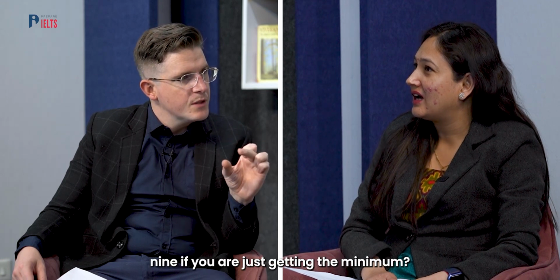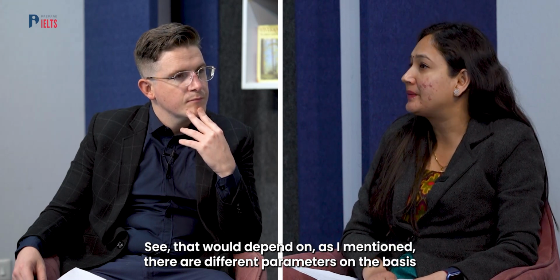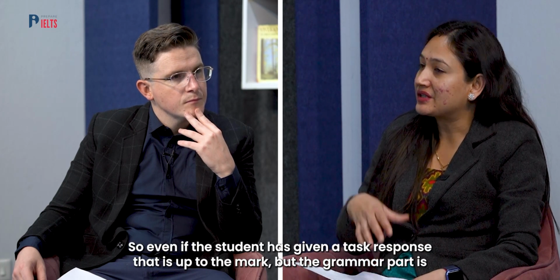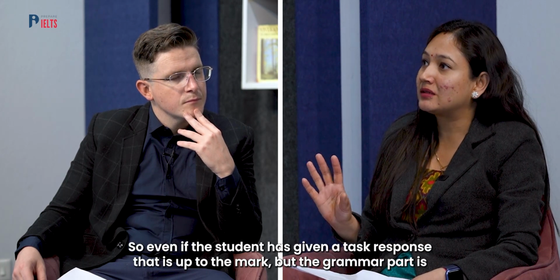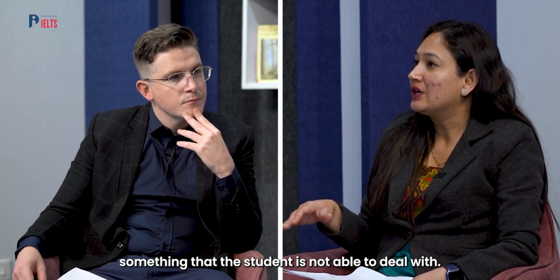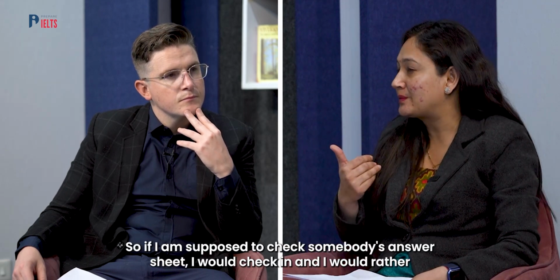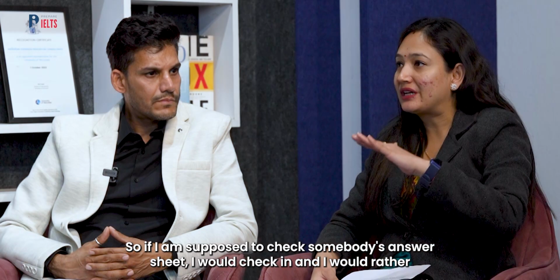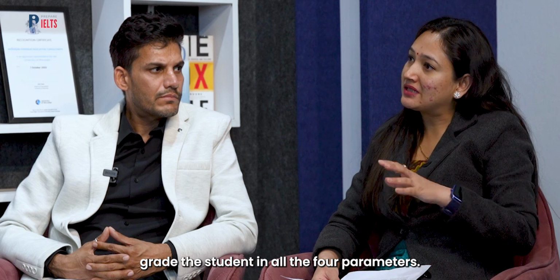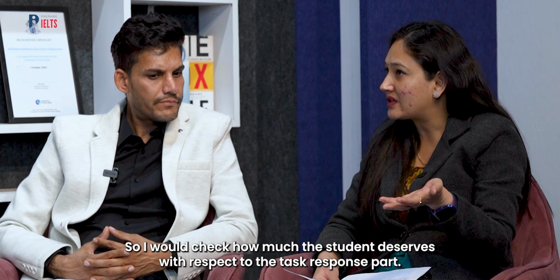just getting the minimum? That would depend on, as I mentioned, there are different parameters on the basis of which the band score will be decided. So even if the student has given a task response that is up to the mark, but the grammar part is something that the student is not able to deal with. So all the 4 parameters are given bands separately first of all. So if I am supposed to check somebody's answer sheet, I would rather grade the student in all the 4 parameters separately. So I would check how much the student deserves with respect to the task response part.